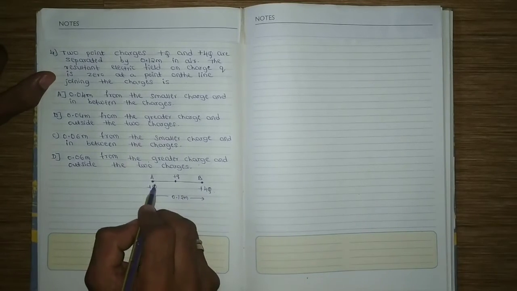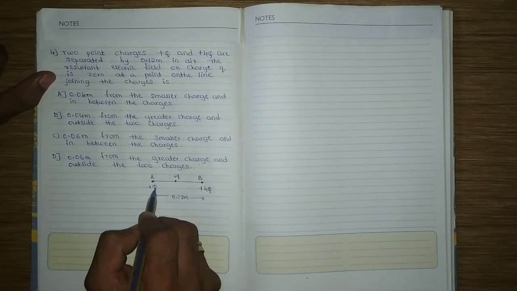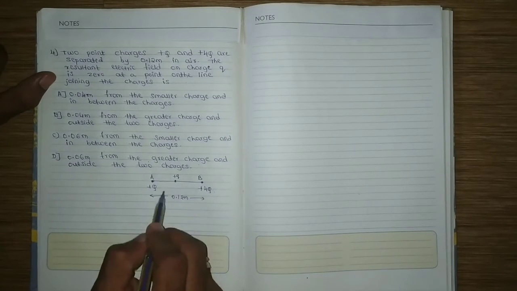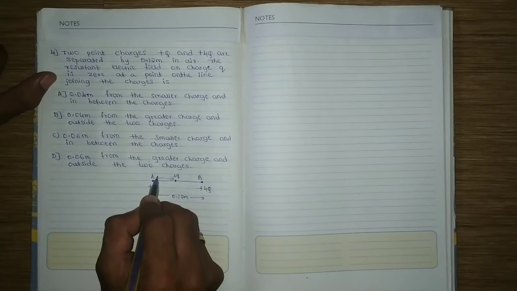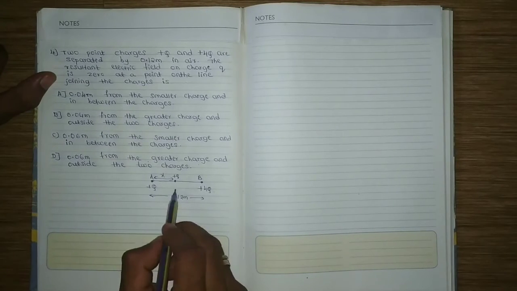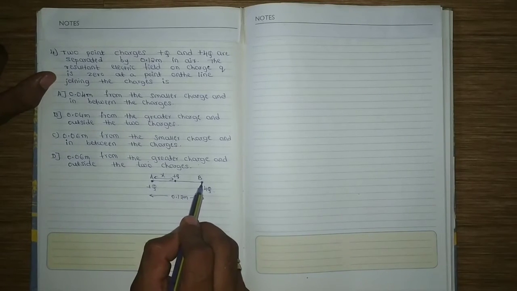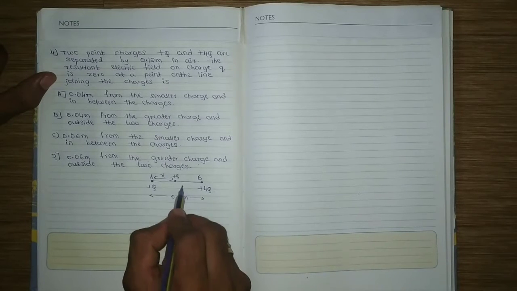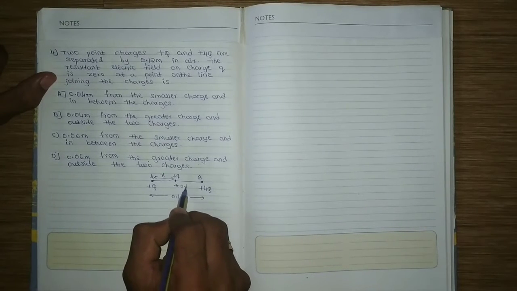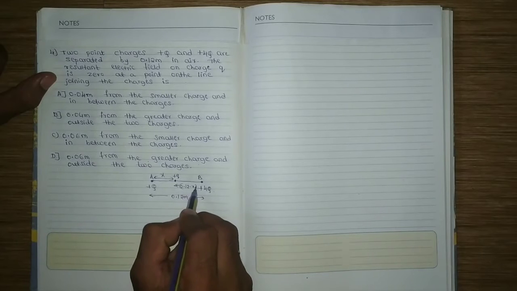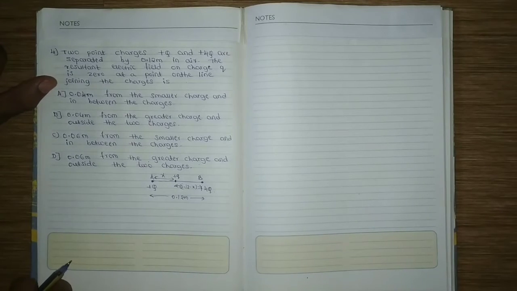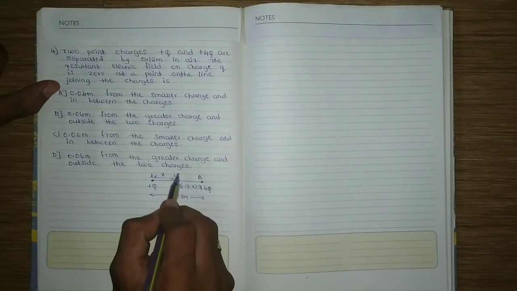Now let us take the distance from the charge at point A to this test charge as x. Then the distance from this test charge to the charge at point B becomes 0.12 minus x. Now we will see the direction of the electric field on this test charge.